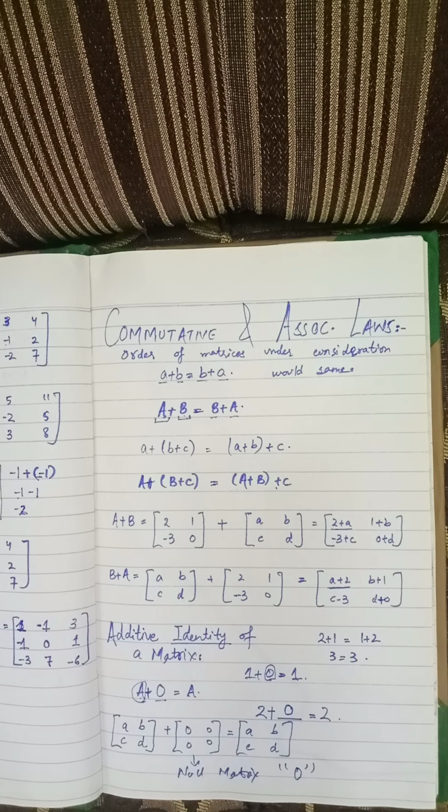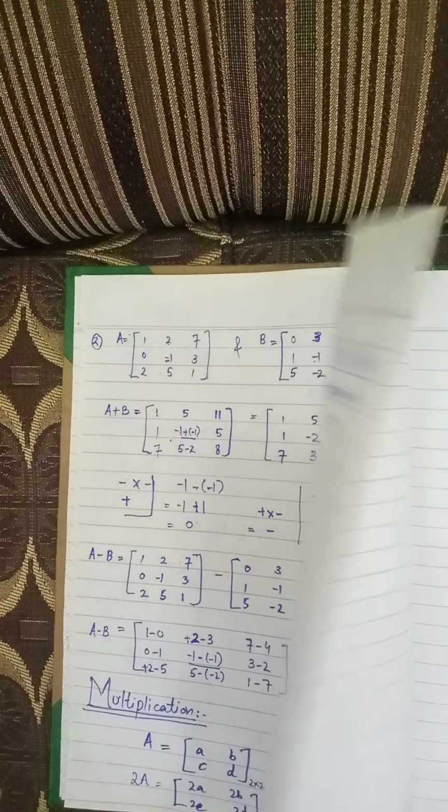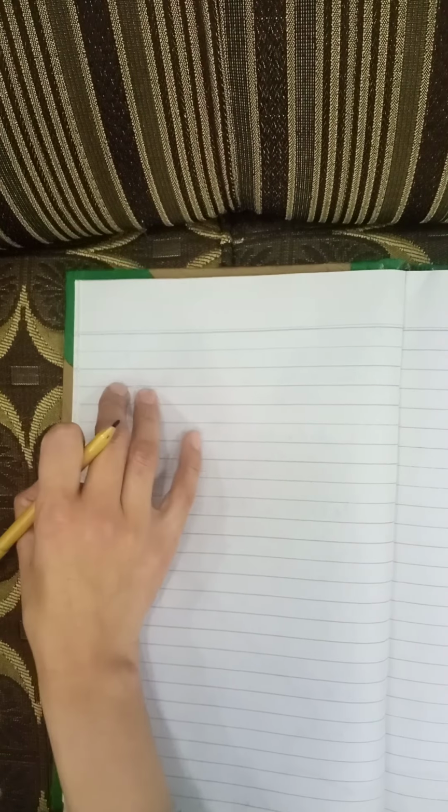Okay, so when it comes to the additive inverse of a matrix.